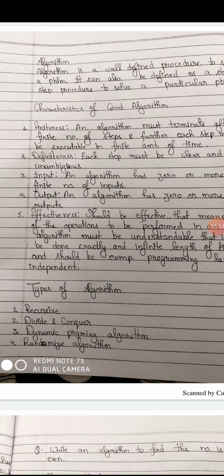And the next type of algorithm is the randomized algorithm. This is also a special type of algorithm in which we depend upon random solutions of the problem, and decide the particular solution of a problem on the basis of the random solutions. So you will be studying all these types of algorithms maybe in this chapter or maybe in some other chapter or another subject.